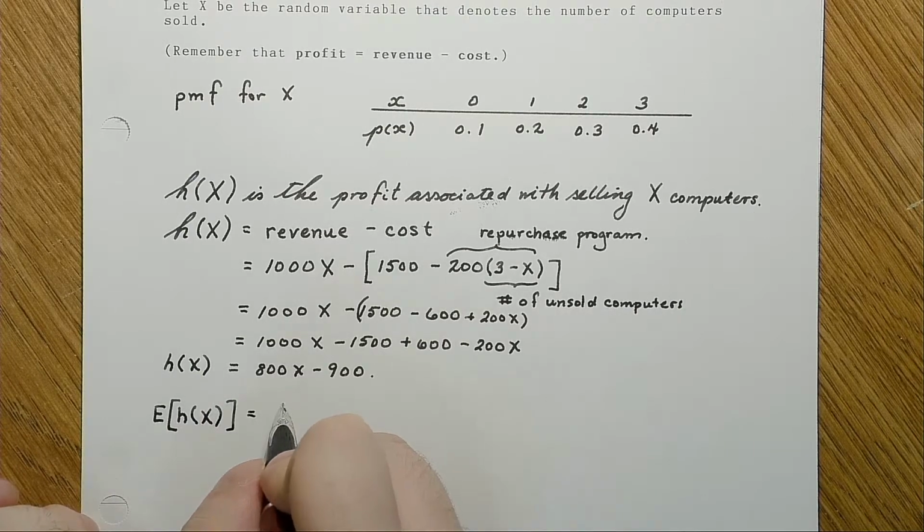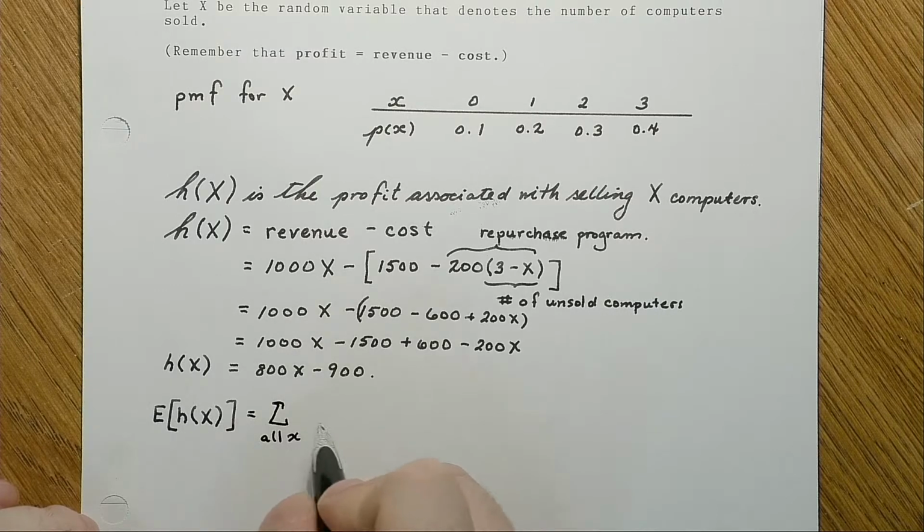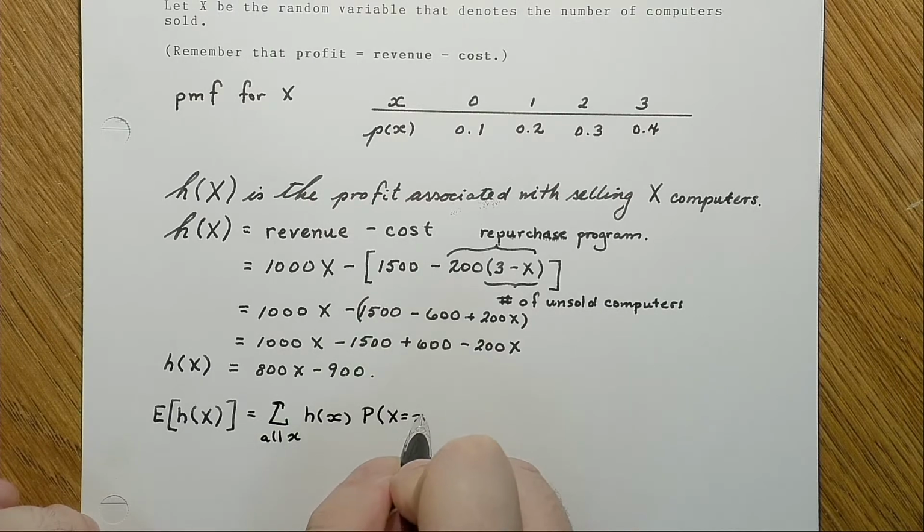Okay, so by definition, here we go. We have all the values of x that it can take on. So it's h of little x times the probability of that value, x.